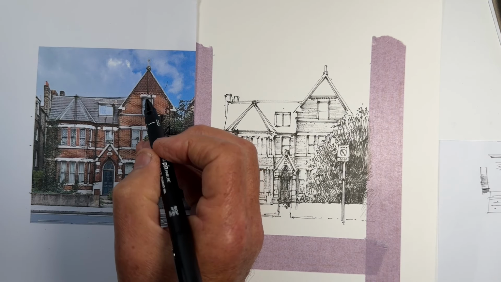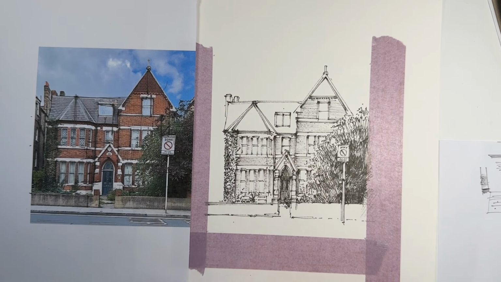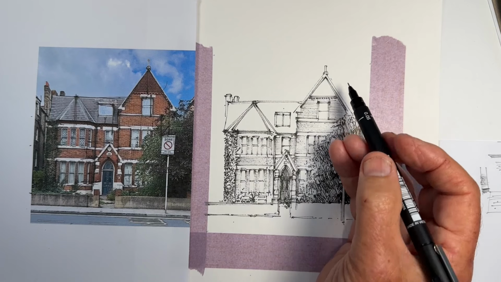Now here we have, I'm not sure if they're shingles or if they're actually tiles that are put on the outside.